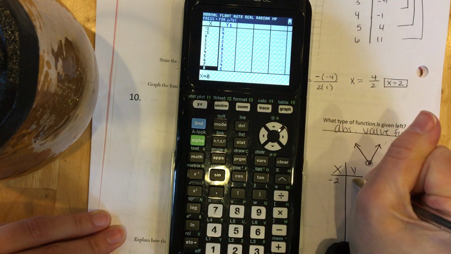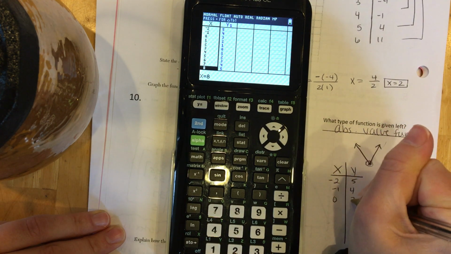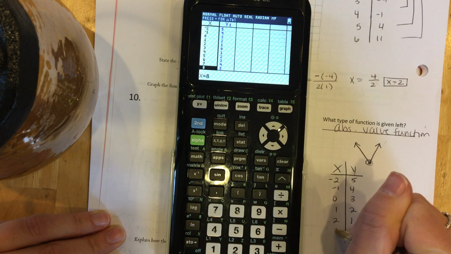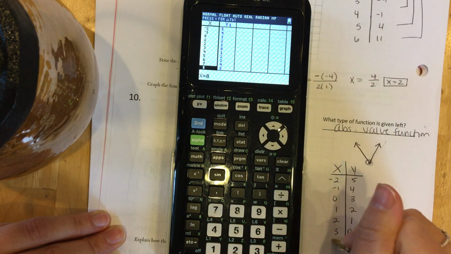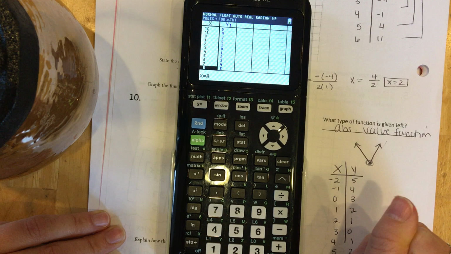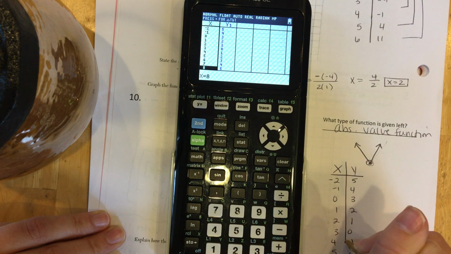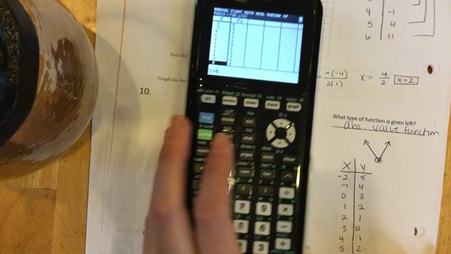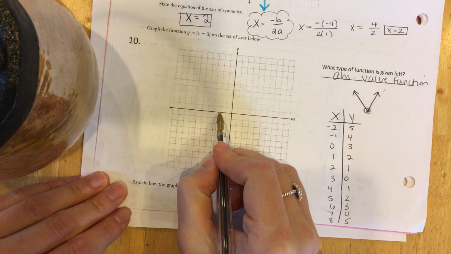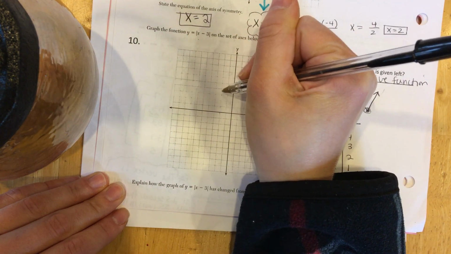So -2, 5, -1, 4, 0, 3, 1, 2, 2, 1, 3, 0, 4, 1, 5, 2, 6, 3, 7, 4, 8, 5. Okay. And then let's go ahead and graph those points and make sure they look like a V when we do so. So -2, 5, 1, 2, 3, 4, 5.